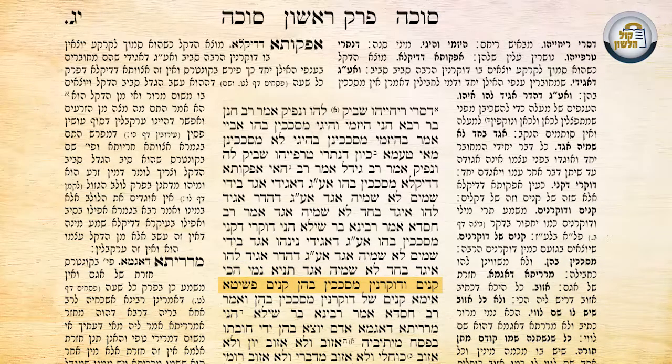Now, let's read the brackets. The Gemara says, "Konim vidukronim misachachin bohen." The source, read as is, would seem to talk about two separate varieties of plants. One is konim, which are reeds, and dukronim, another kind of plant. And so if this is what the source is saying, the Gemara asks, "Konim shita?"